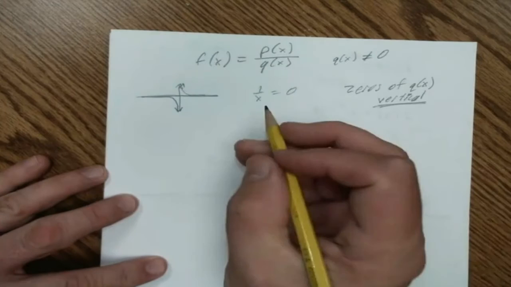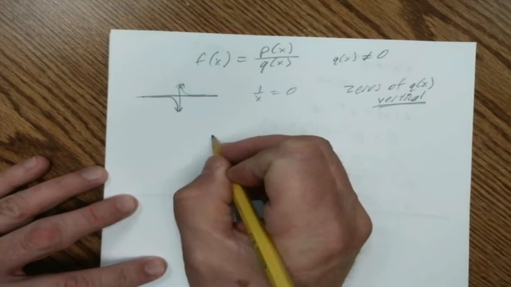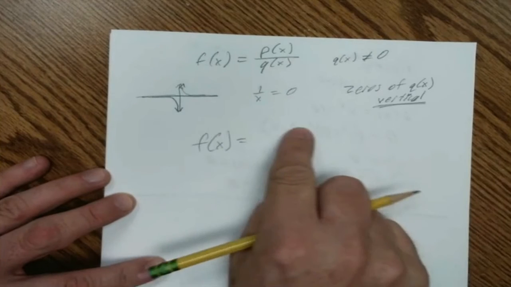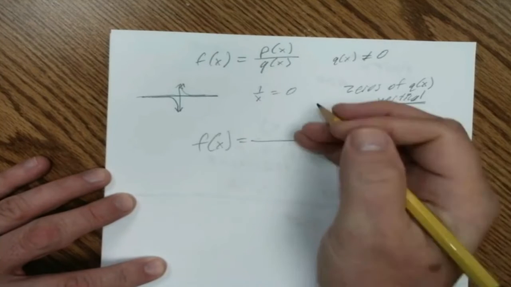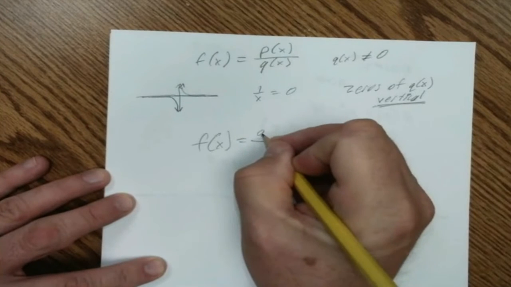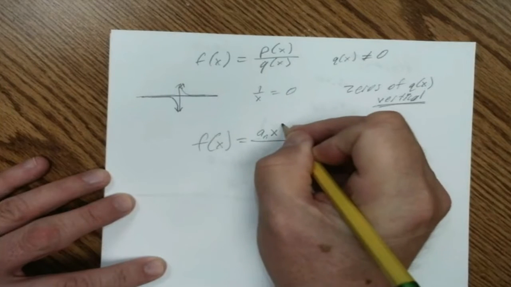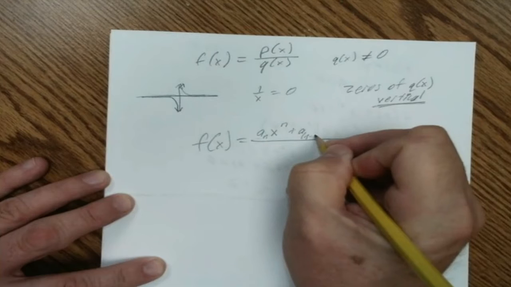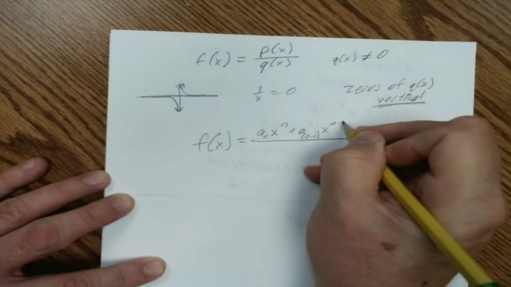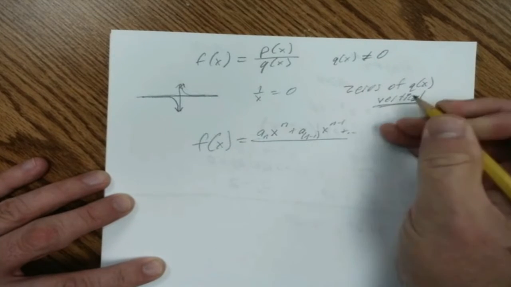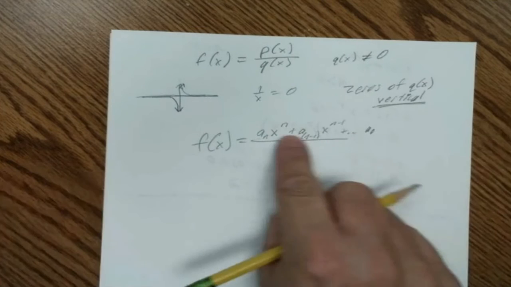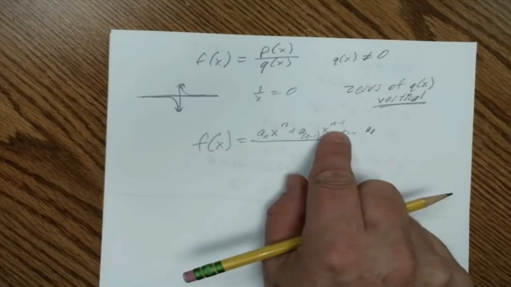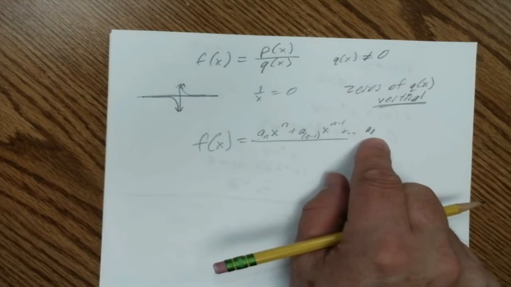Let's get some more detail about our function. Let's say that our p of x has a coefficient a_n times x to the n power, plus a_(n-1) times x to the n minus 1, and I can continue on all the way down to a_0. So at most, it's a power of n. It can have the fifth power, the fourth power, the third power, all the way down to the constant.